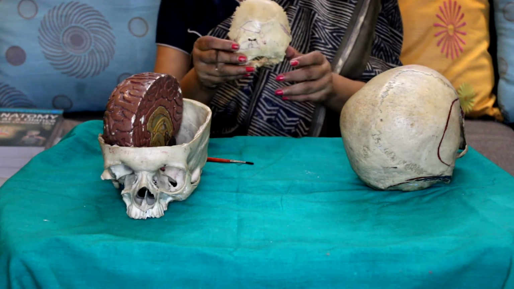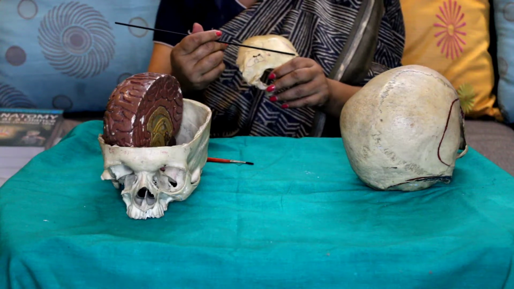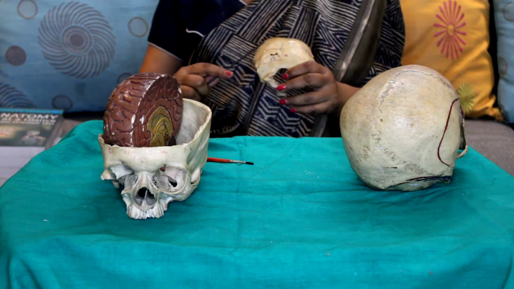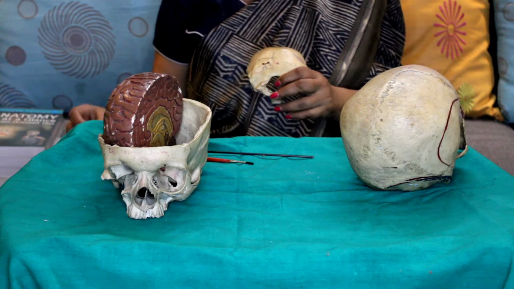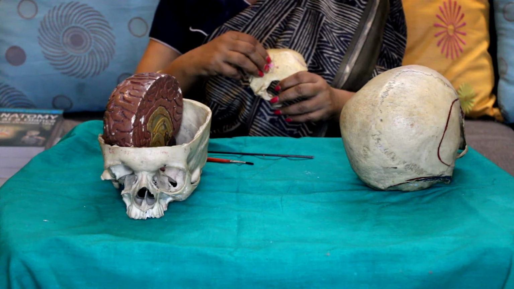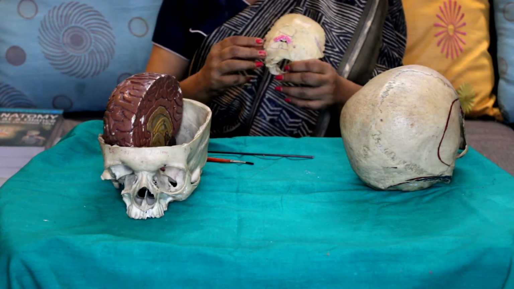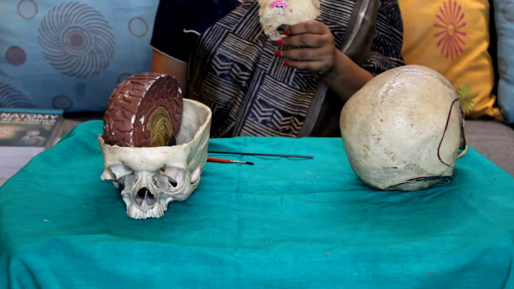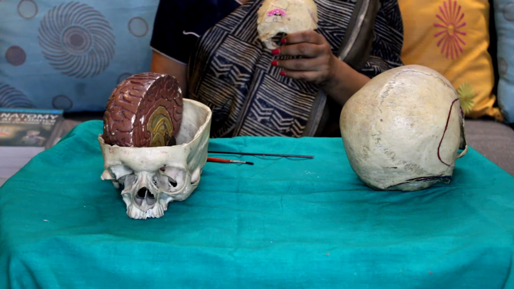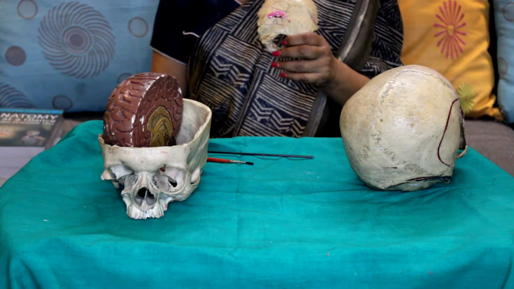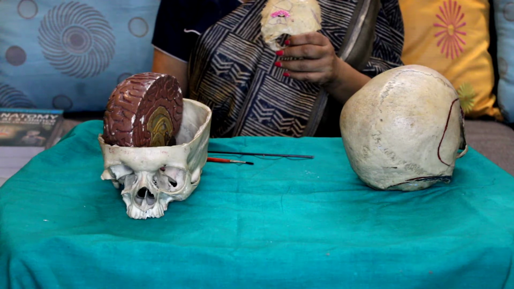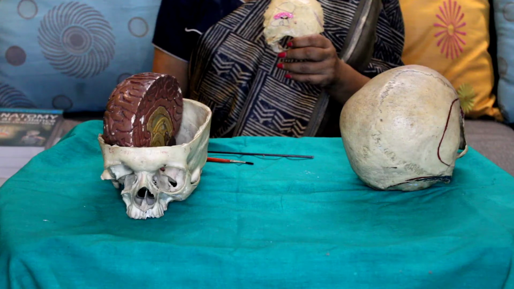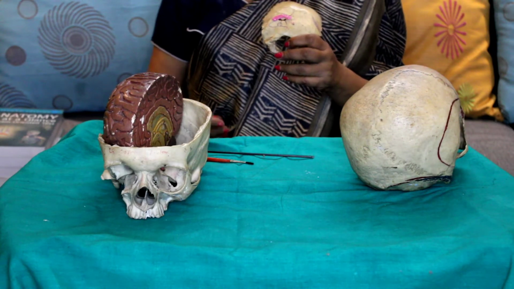The superior nuchal line is very prominent, and two important muscles are attached to it. I have marked the attachment with a marker: the pink color represents the origin of the trapezius muscle, an extensive muscle which is very important in neck stiffness.